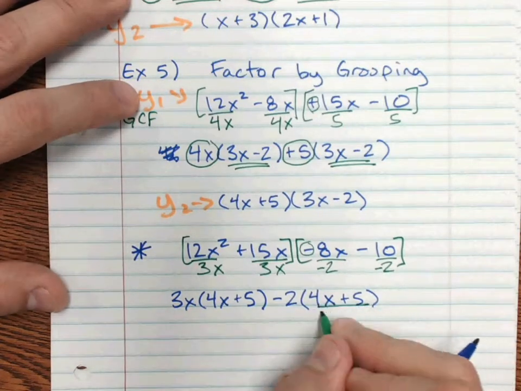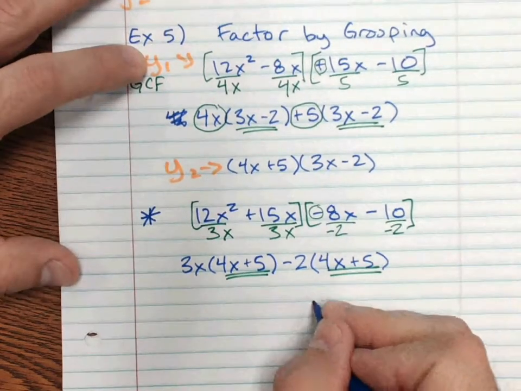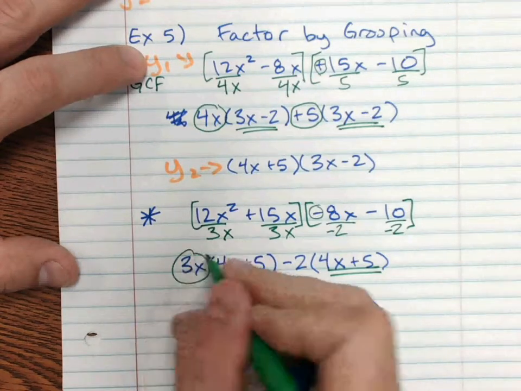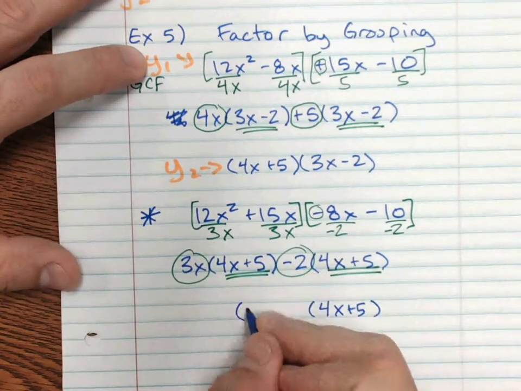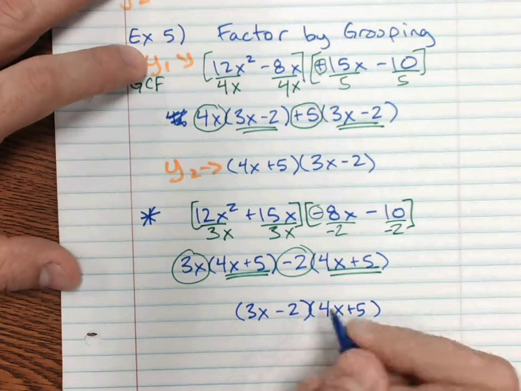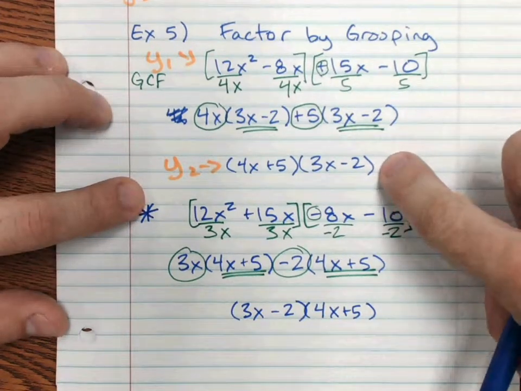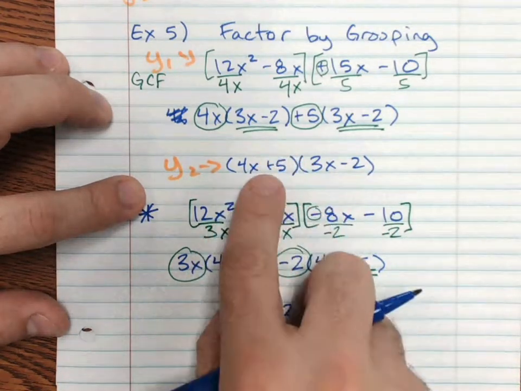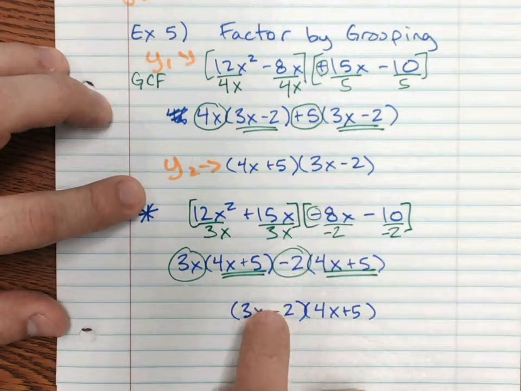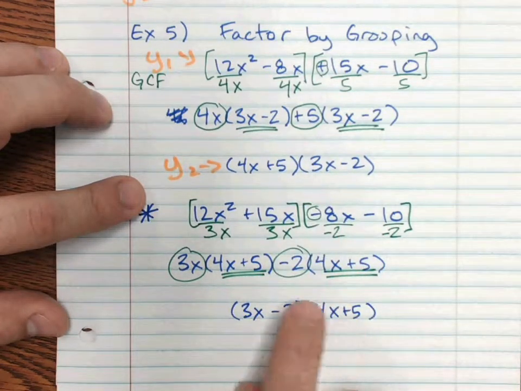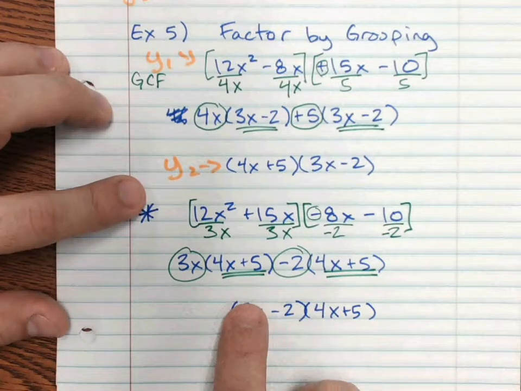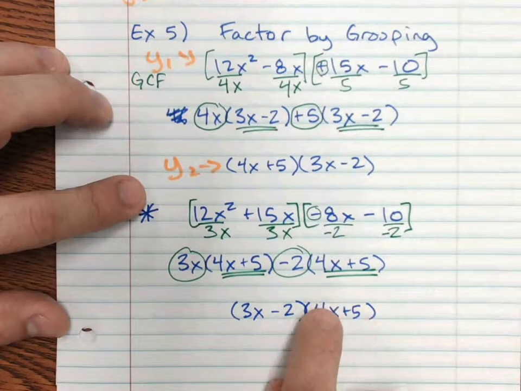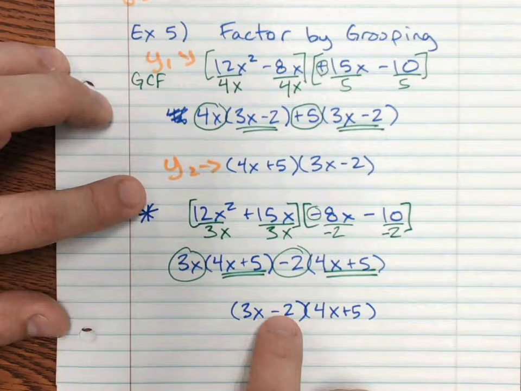Same pattern, 4x plus 5 here, 4x plus 5 here. It's going to combine together into a single term. The 3x and the minus 2 are going to make up our other term. Now if you look at these two answers, they're identical. Okay? In this case, the factors have flipped. So the 4x plus 5 is second here, and the 3x minus 2 is first here. The order that these two factors are in does not matter, but the 3x minus 2 has to be in the same set of parentheses, and the 4x plus 5 has to be in the same set of parentheses. If you get the signs switched on these, it doesn't work.